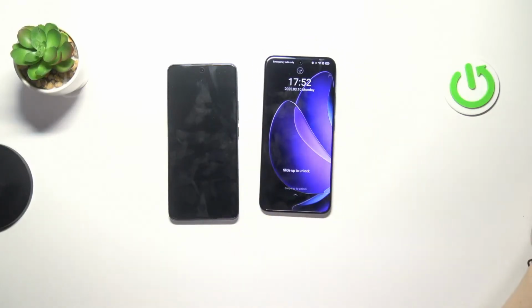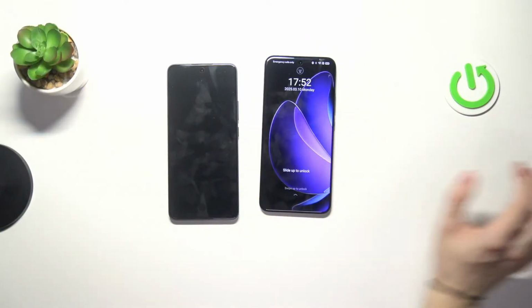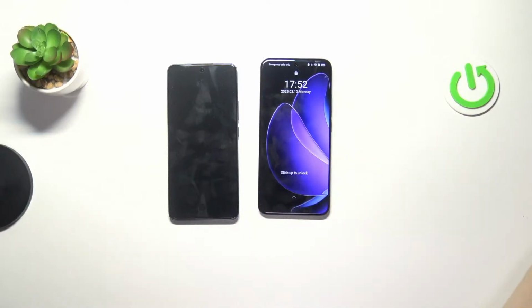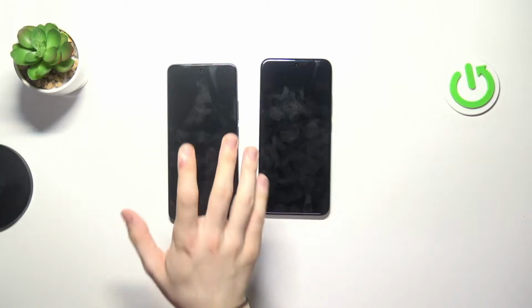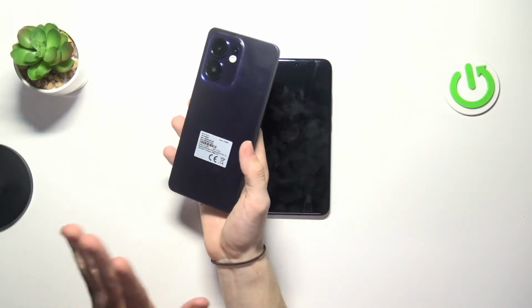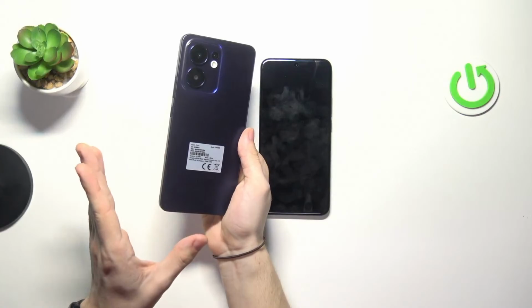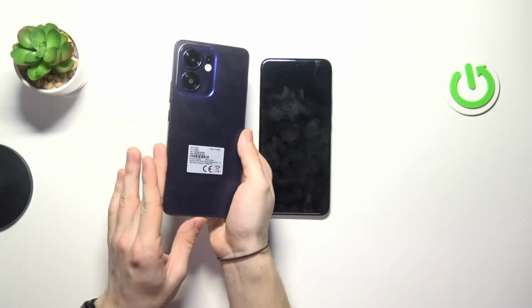And now let's get to the prices. So I'm just gonna quickly find the price. So the F version is at about $350.